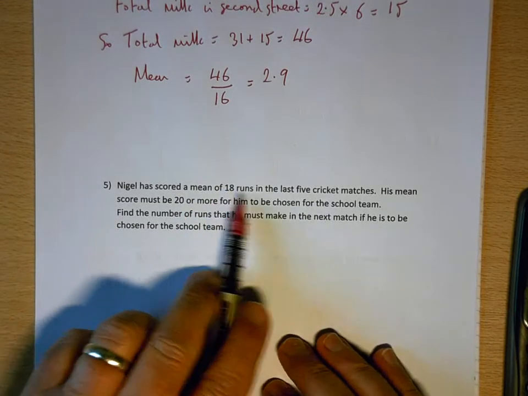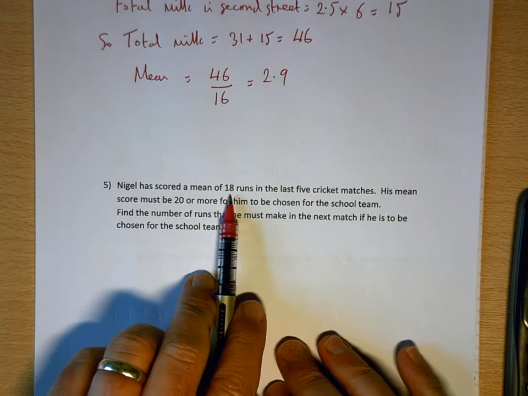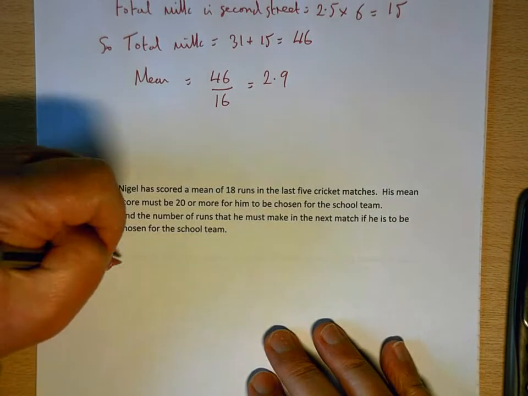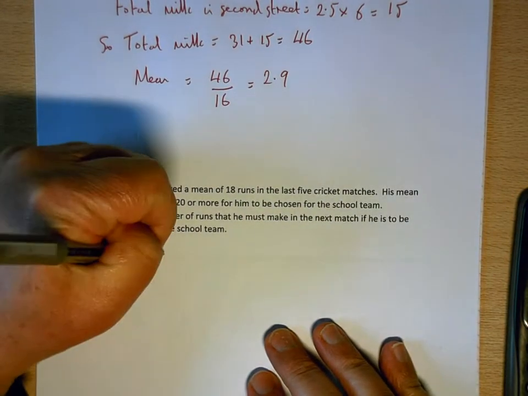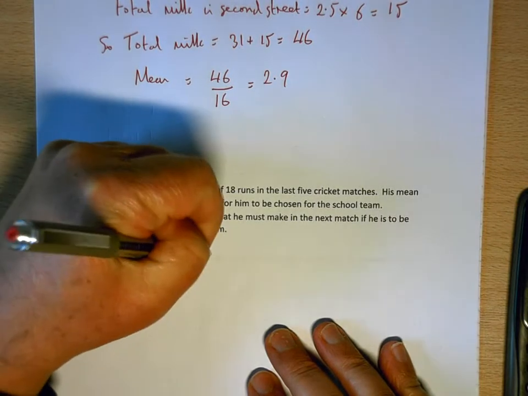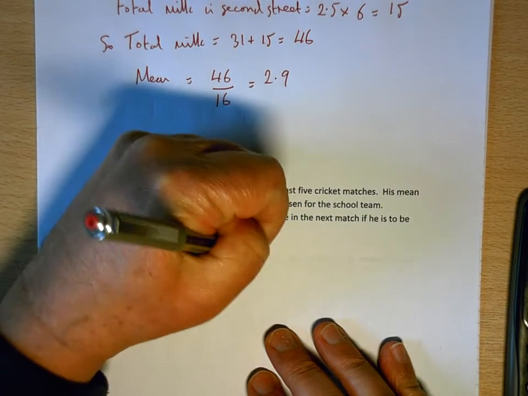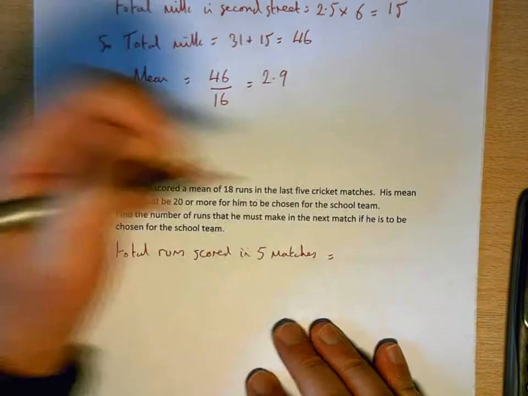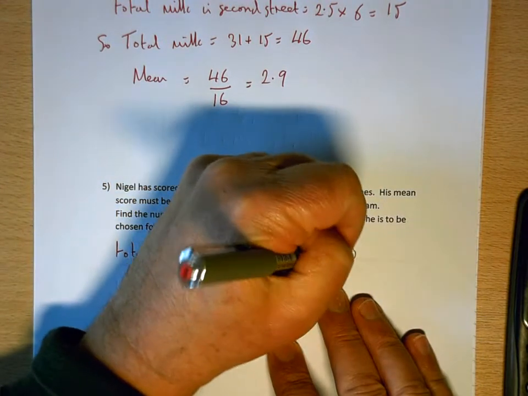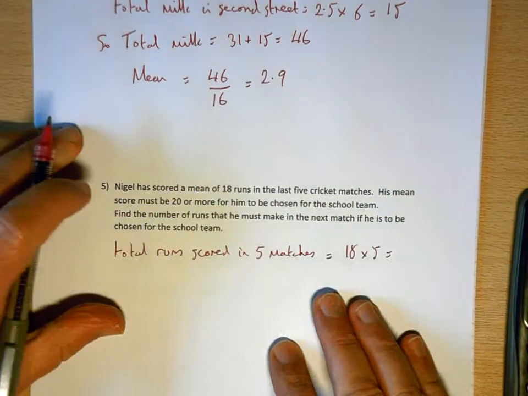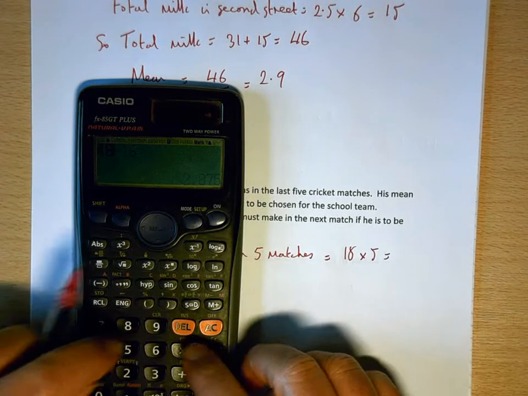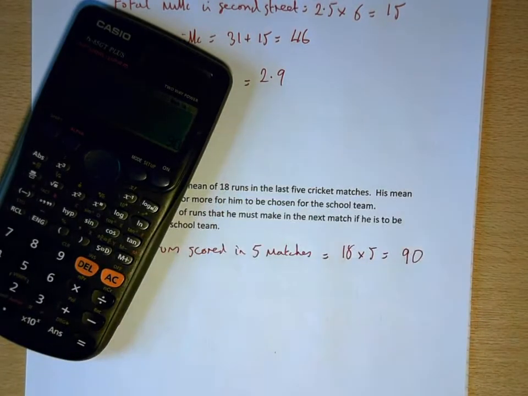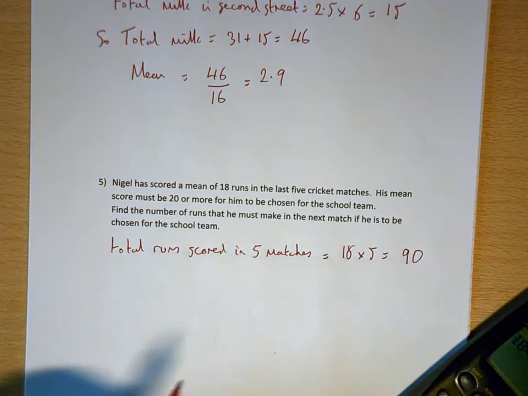We know his average in 5 matches is 18, so we can work out the total runs he scored in those 5 matches. So let's do that first. So that is going to be his mean, which is 18, times the number of matches, which is 5. So we do 18 times 5, and that's 90. So he's scored a total of 90 runs.